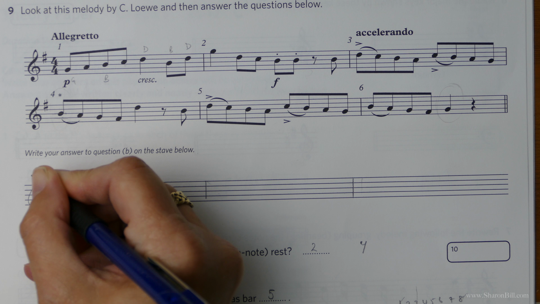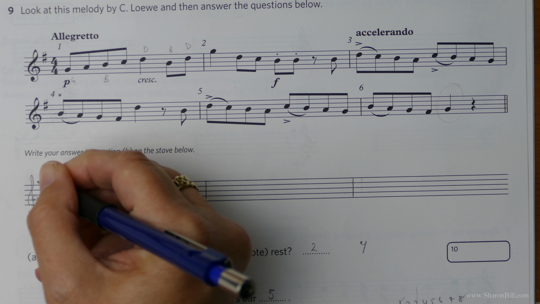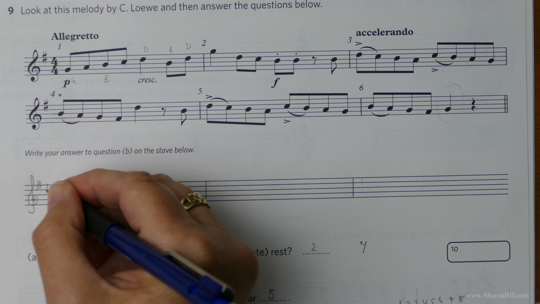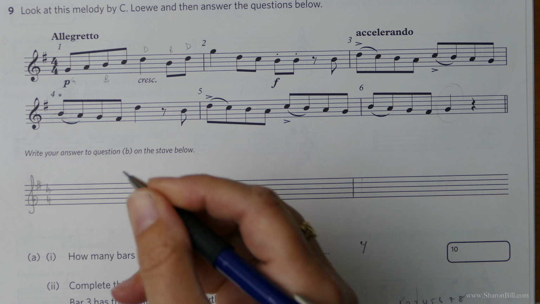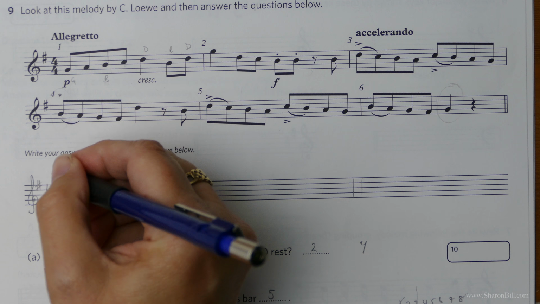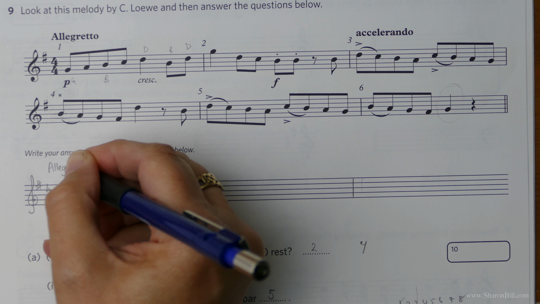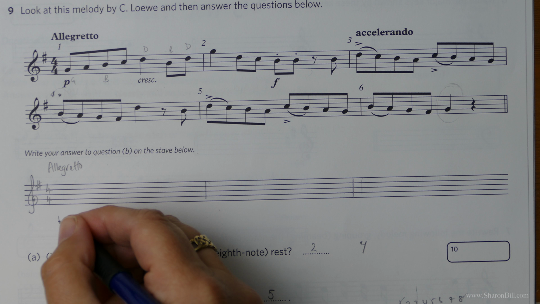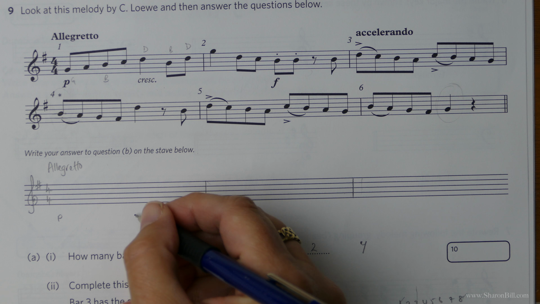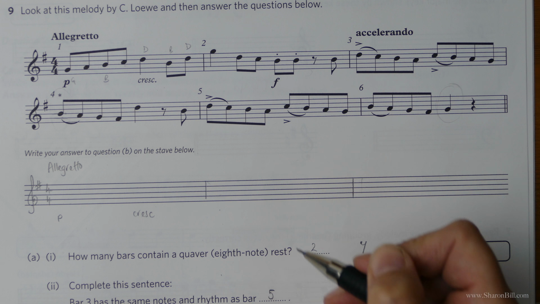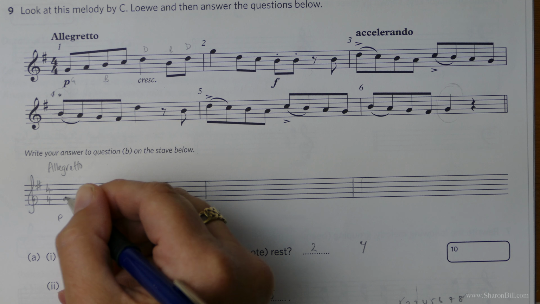So here we go. As they've reminded us, we need a clef, a key signature correctly placed on the top line, our time signature, and then we need the tempo marking, which is allegretto, and all dynamics. So now we can pop in the piano and then the crescendo, and I think I'll do the rest of those as I go along, just so I know they're in the right place. And so I'm just going to get the note heads in.